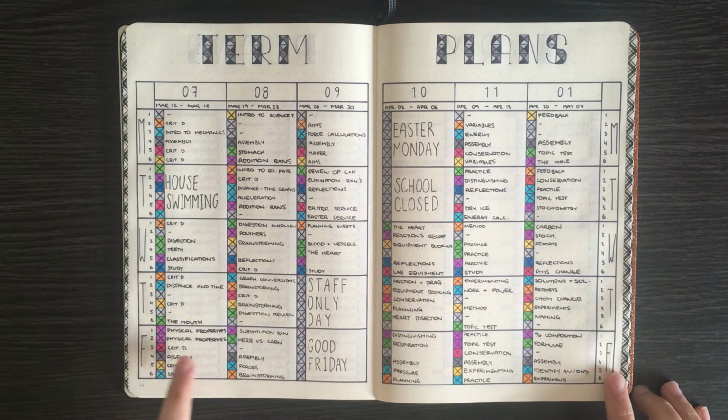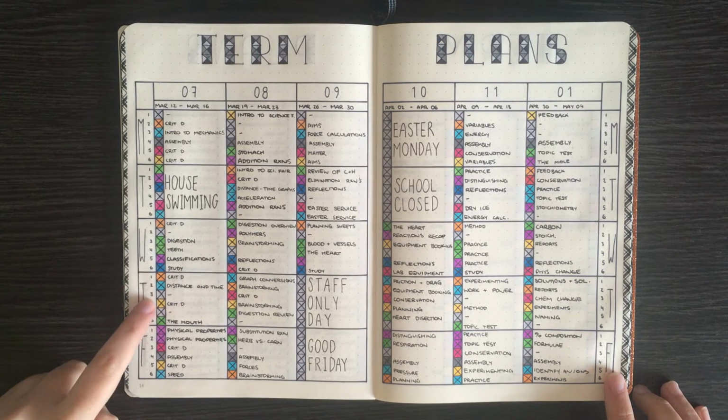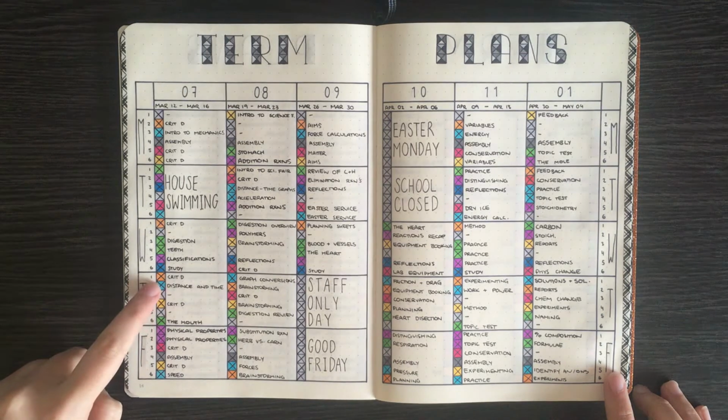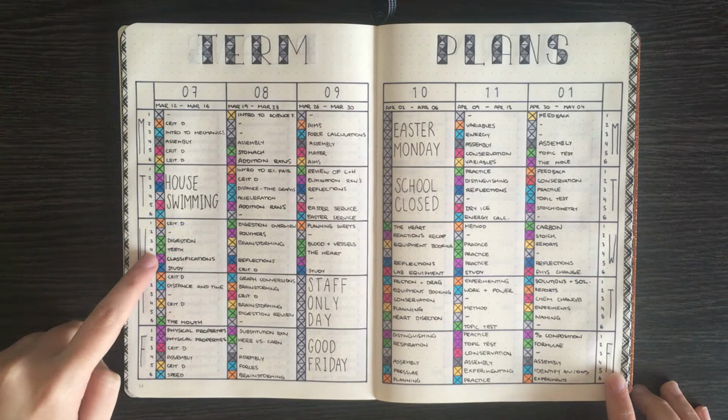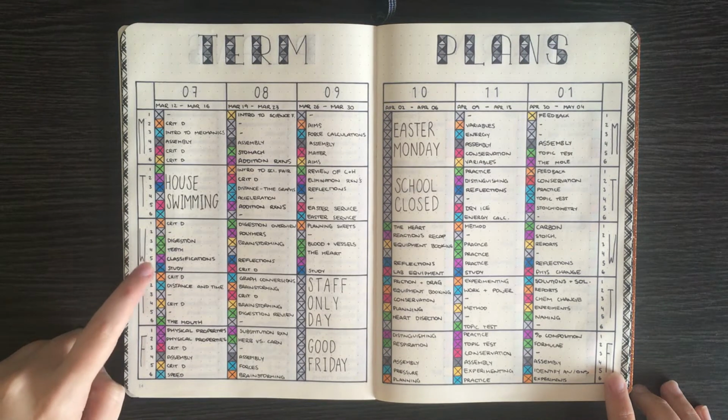The darker grey was used to section out any time we had assemblies, and then the remaining colours were for my different classes. So we have pink for my year 7 classes, orange and yellow for each of my year 8 classes, green for year 11 biochem, pale blue for year 11 phys-chem, purple for year 12 chemistry, and then dark blue for any study or CAS periods.